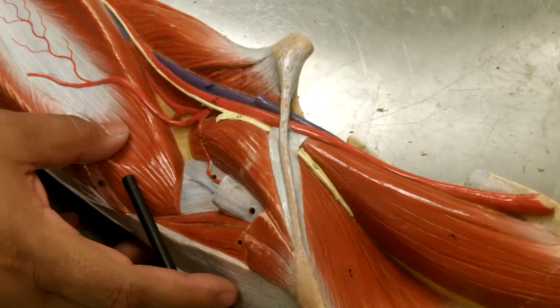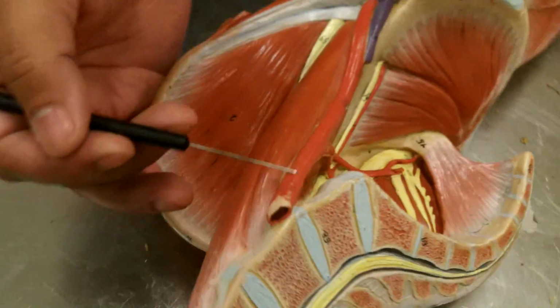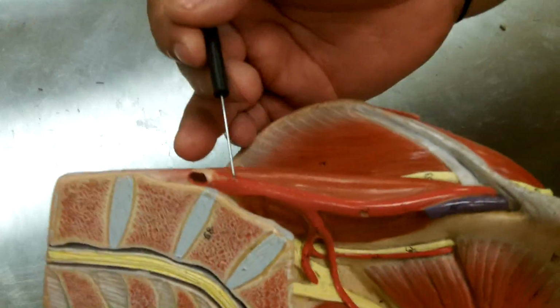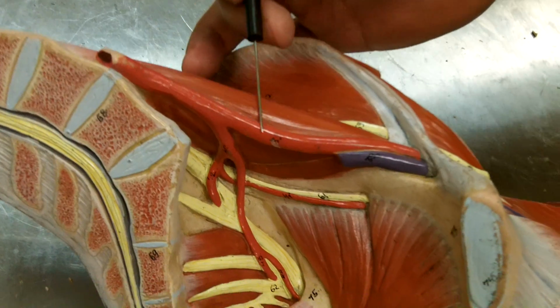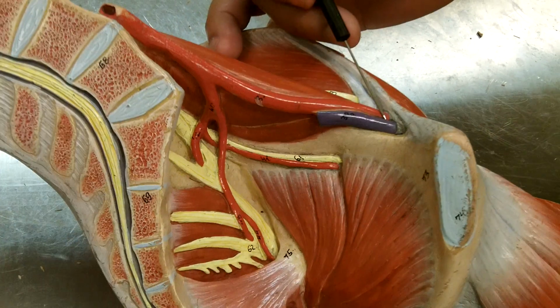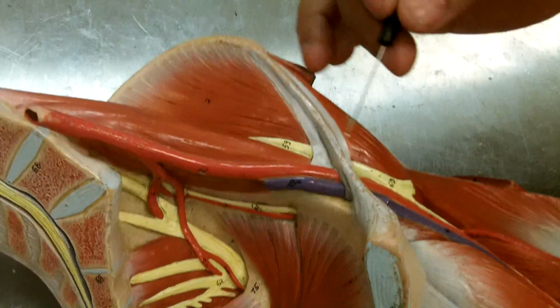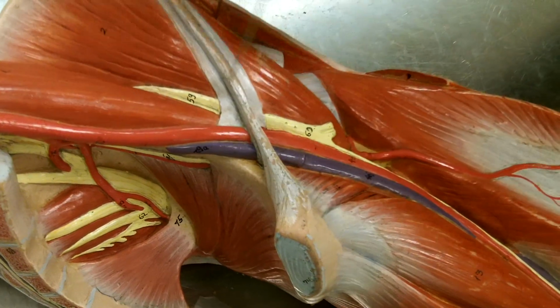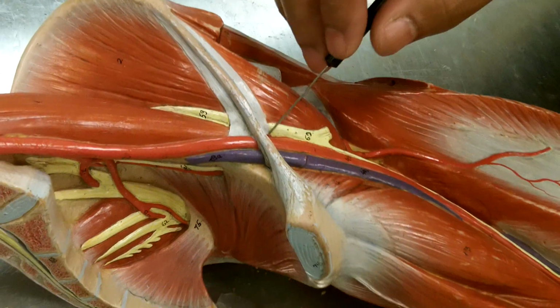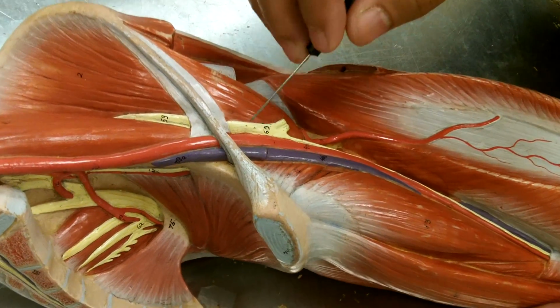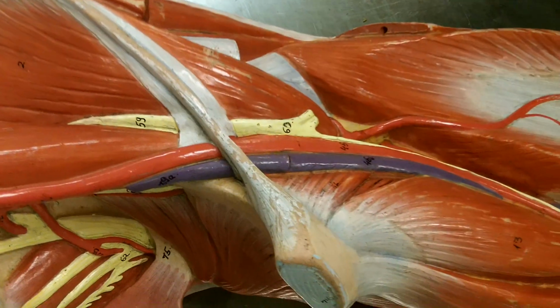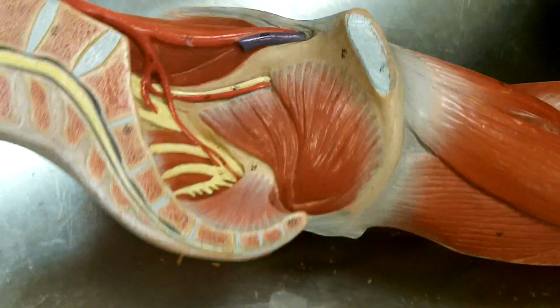Now, off to the side of this, coming down here, is the common iliac artery, which then turns into the external iliac artery here and the internal iliac artery here. The external iliac artery will then, after passing the inguinal ligament, form what's called the femoral artery, which is here. So we'll talk about that in the next video.